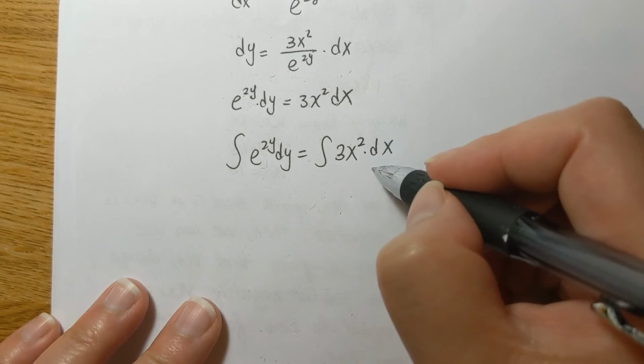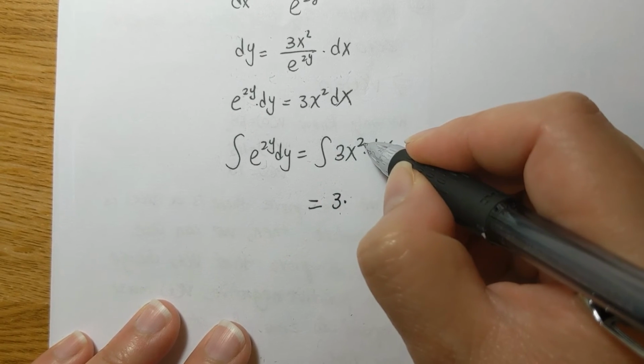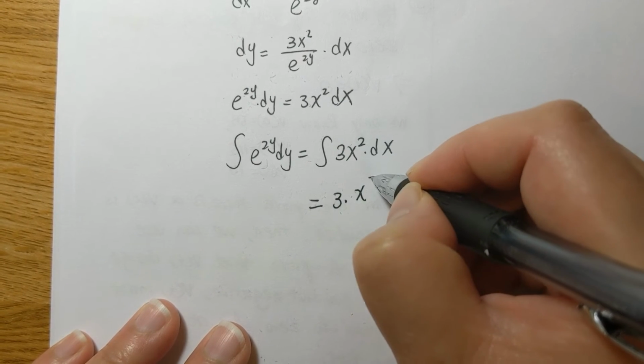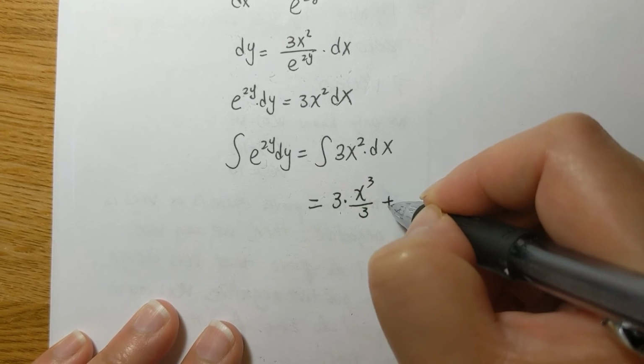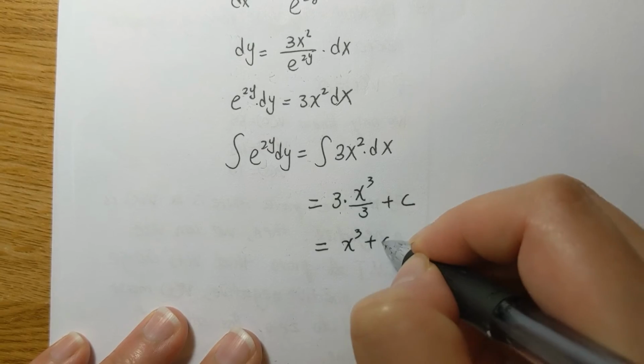Now let's take a look at the right side. Okay, the right side is much easier to handle. So 3 times the exponent is 2, so it becomes 3 and then divided by 3 and plus c. So we simplify it, so we got x cubed plus c.